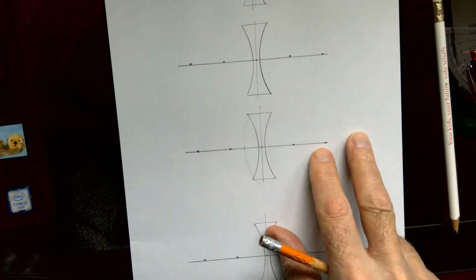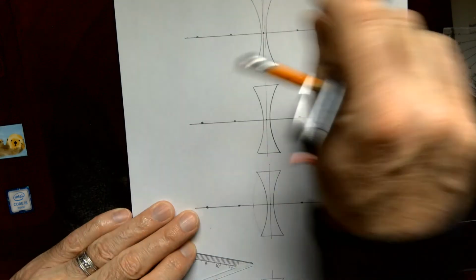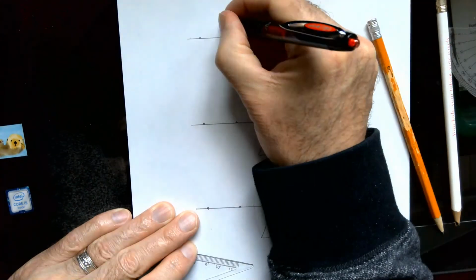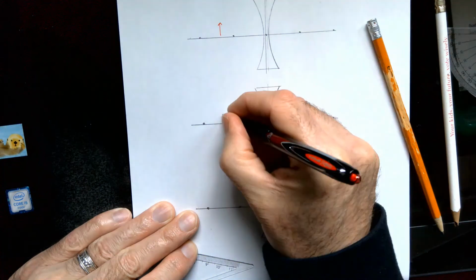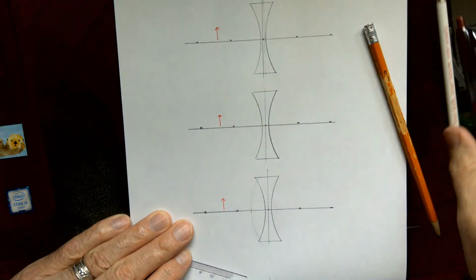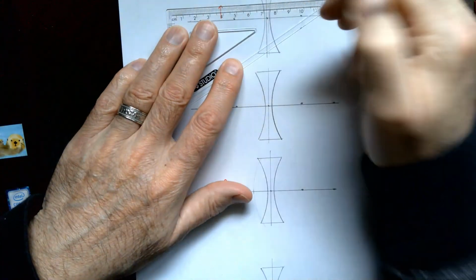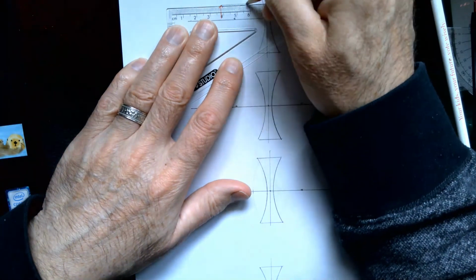What we're going to do now is diverging lenses, and these are called double concave lenses, and we're going to take a look at what happens here. So we'll take a look at our rules. Rule number 1 is straight across.